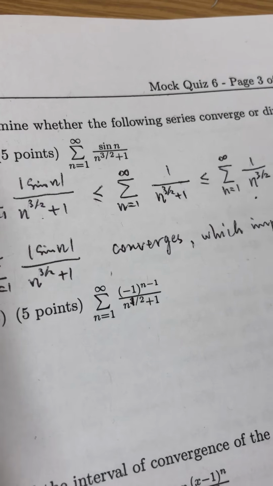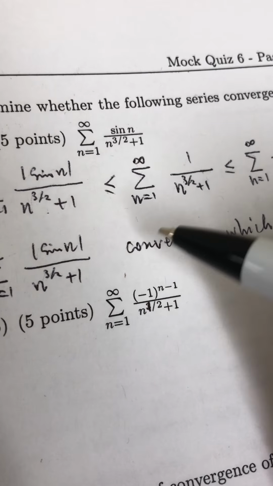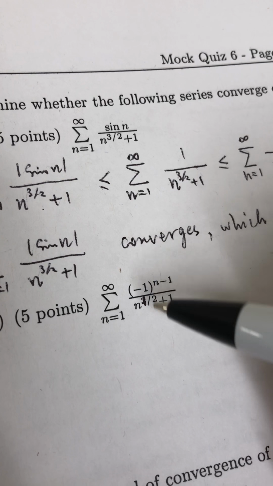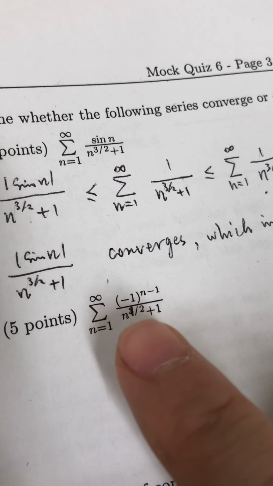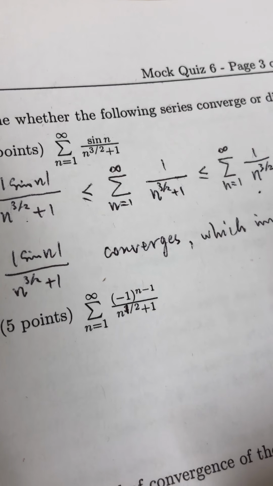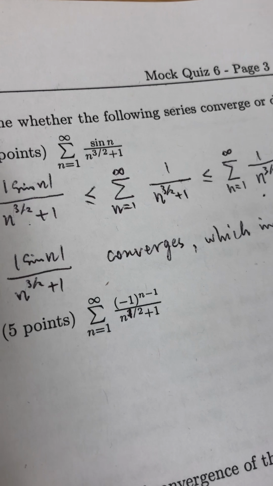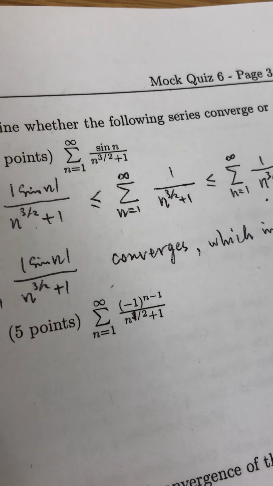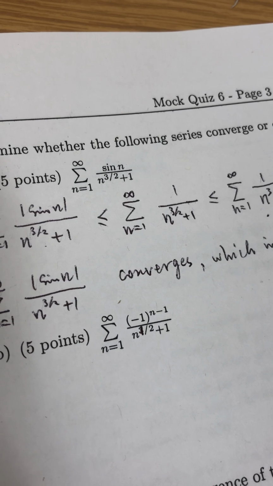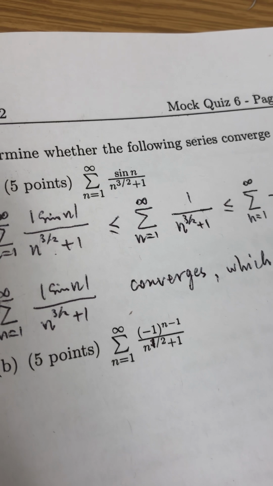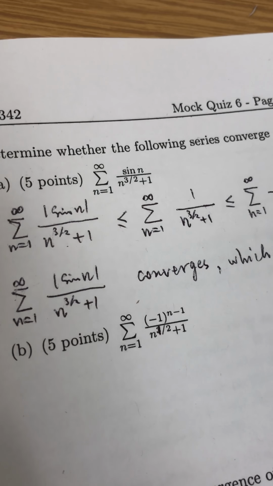For the second question, you see that this is an alternating series. That means the signs of these terms are positive, negative, positive, negative. It's alternating all the time. Okay, so we can use the alternating series test to prove that the series is convergent. How to do that?